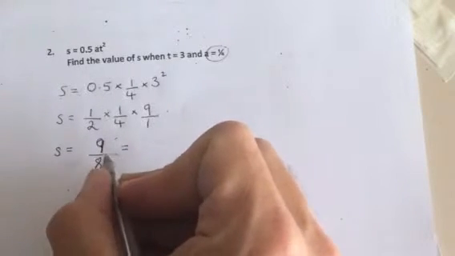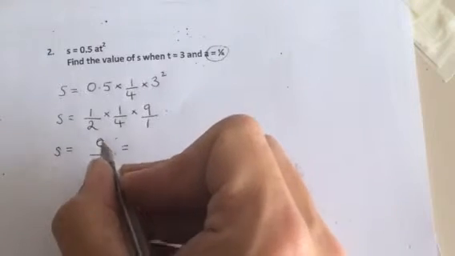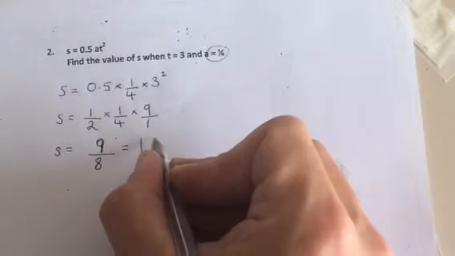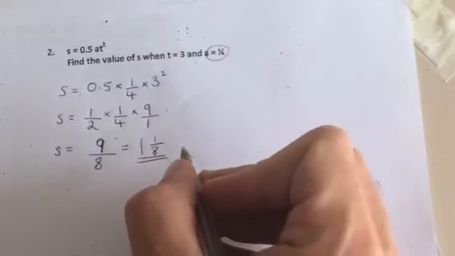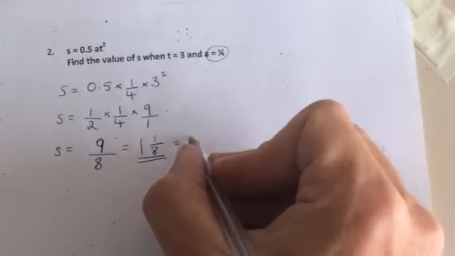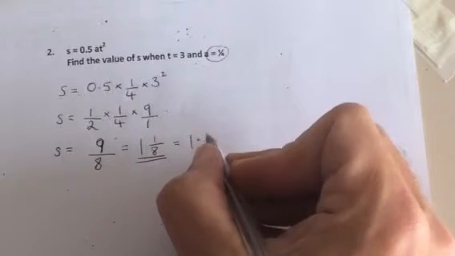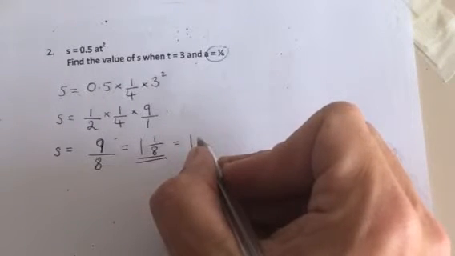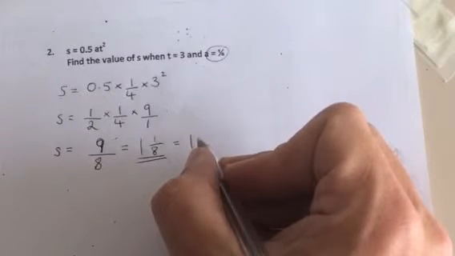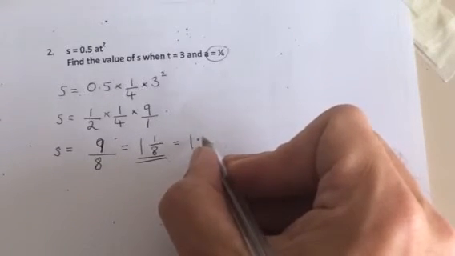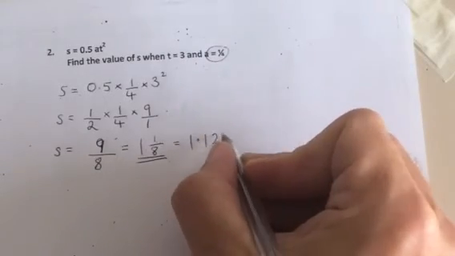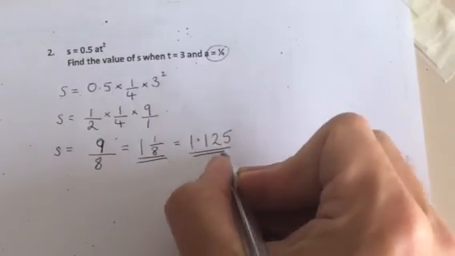9 over 8, well let's turn that into a mixed number. 8 into 9 goes 1 with remainder 1. So that is 1 and 1/8, which as a decimal is 1 and an eighth. And we should know an eighth is a half of a quarter. A quarter is 0.25 and half of 0.25 is 0.125. So 1 and 1/8 is 1.125. Done.